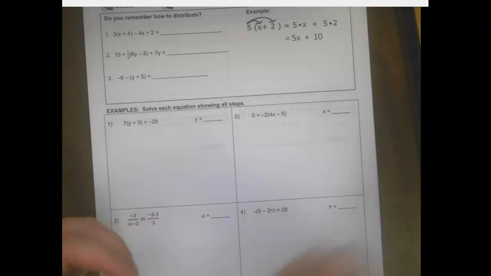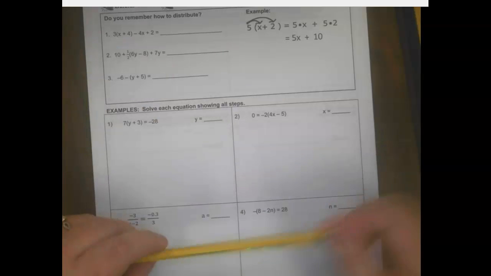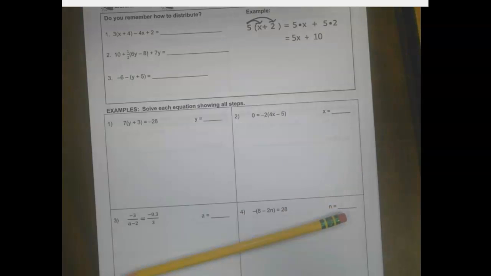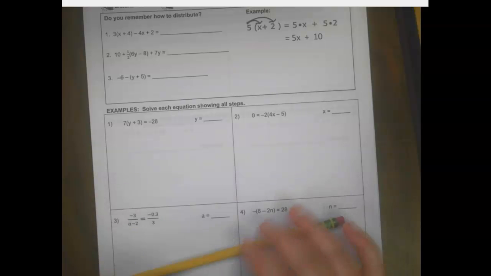Graded work should be in a folder up front. Alright, I want you to go ahead and do questions 1, 2, and 3. If you are calculating, I have somebody's calculator. I don't know what number it is because I keep forgetting to renumber them. So go ahead and do 1, 2, and 3.